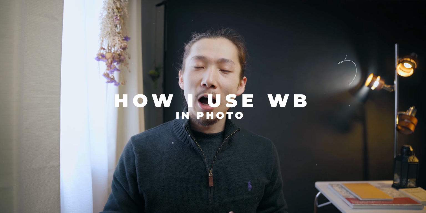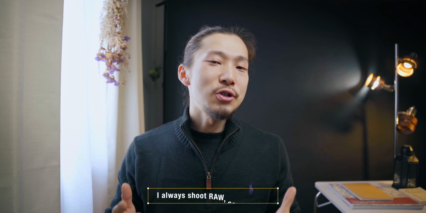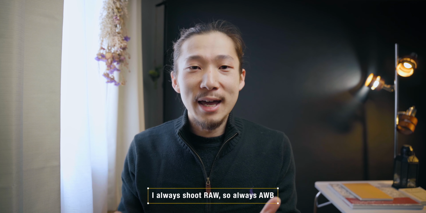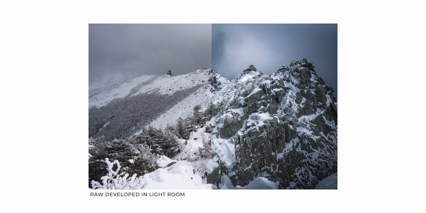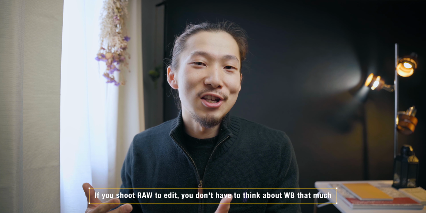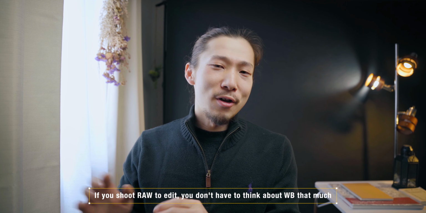So first is about how I use white balance in photo. Me, 100% of the time I use auto, because I shoot RAW, which allows you to change white balance later when you edit. I mean, not only white balance, other things too, like shadow, highlight, saturation, those stuff too. I color grade photo very hard, so anyway, I change a lot of stuff, so auto is fine.